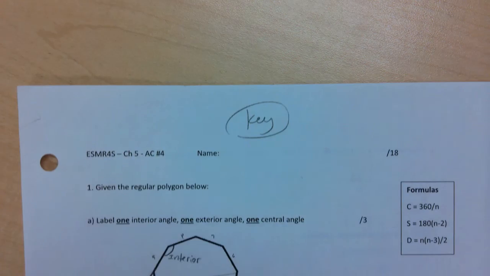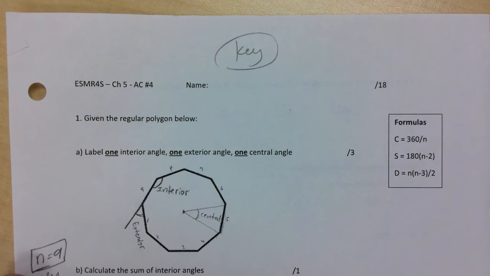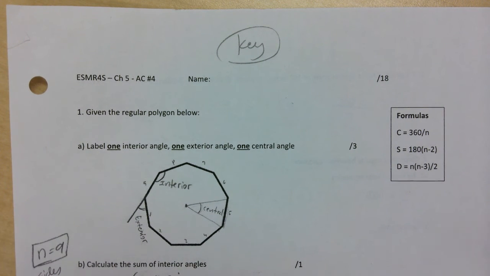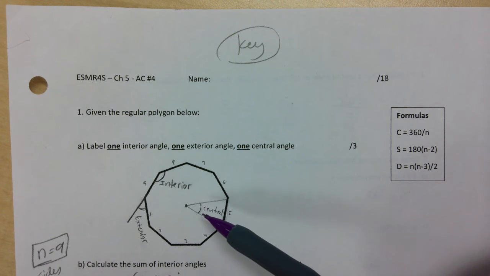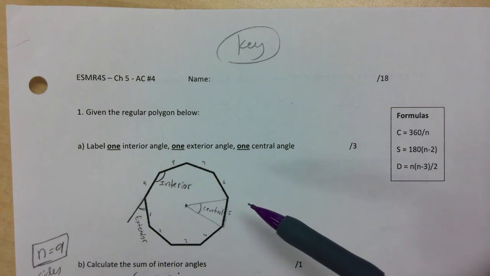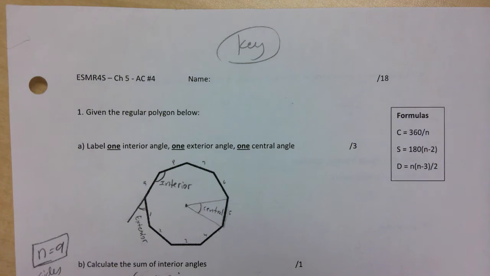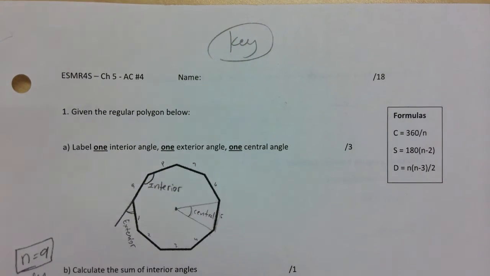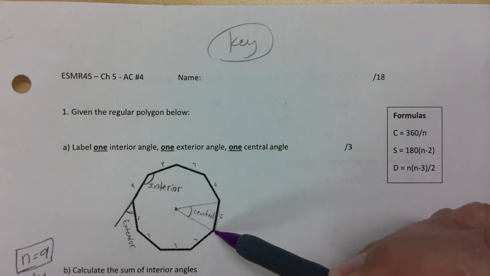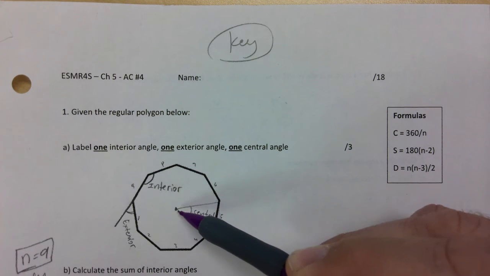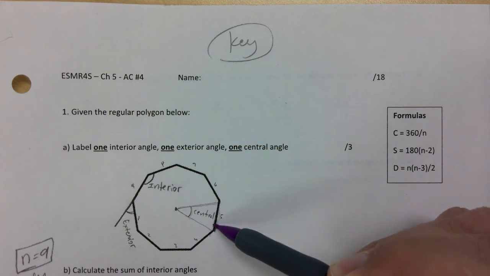Okay, so here you go. Start marking. So you get 1 mark for each correct label. So if you somehow have the central angle labeled, okay, to basically go to the middle and go out to one vertex, and then the other one that's connected with that side.